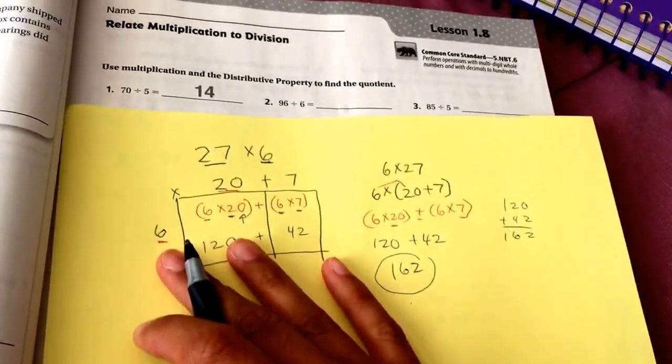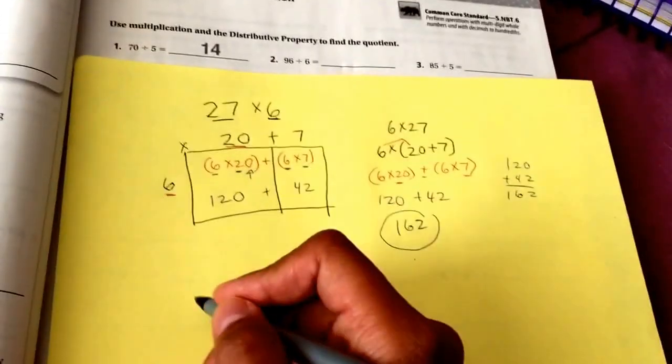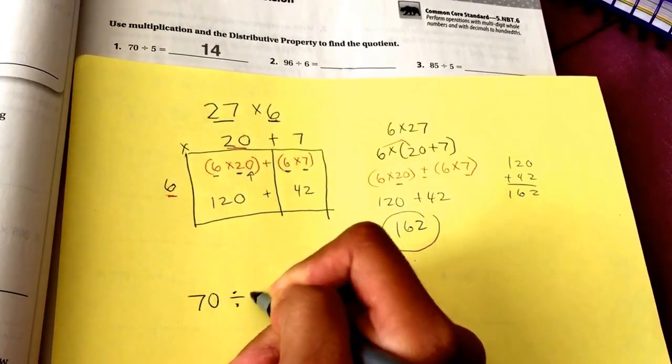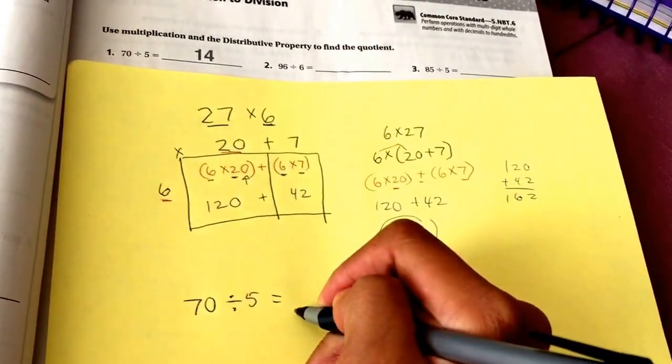Let's start with number 1, where I'm not going to show you what it says here. Number 1: 70 divided by 5 equals, and right now, since they told you the answer, let me leave it blank here.